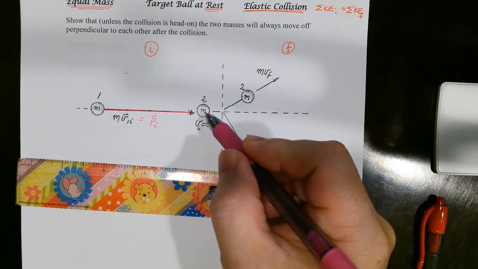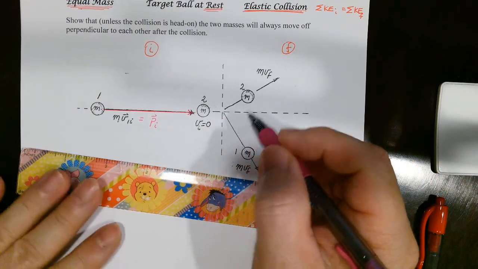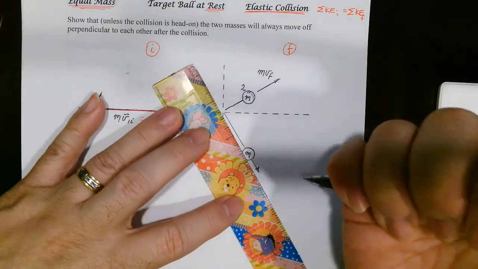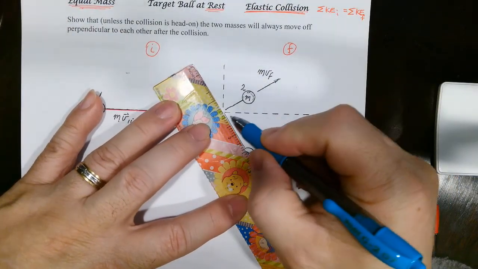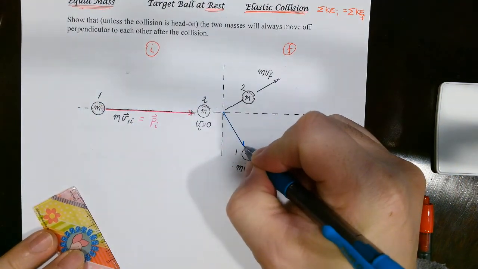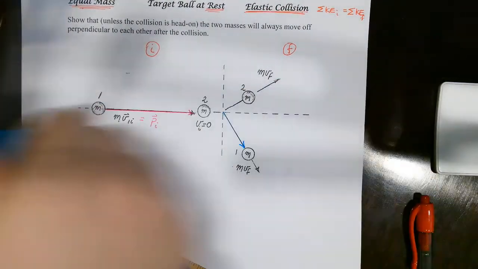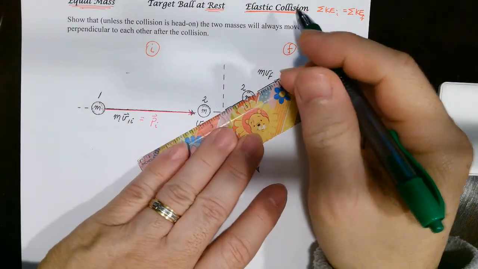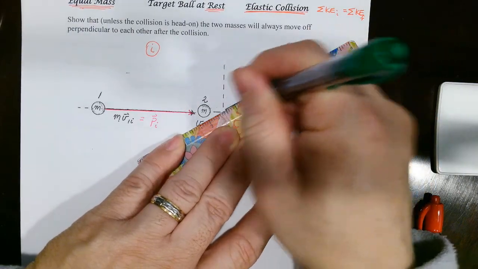After it hits the target ball, the cue ball will go off at an angle, and the target ball will go off at an angle.